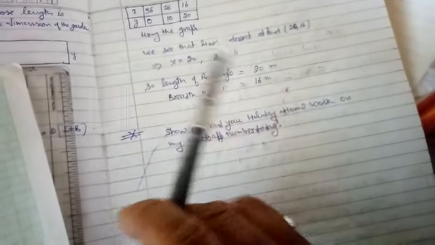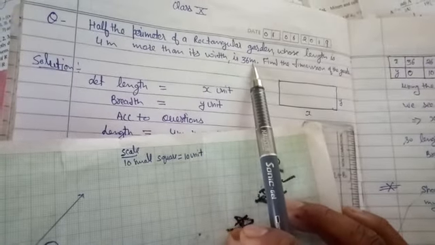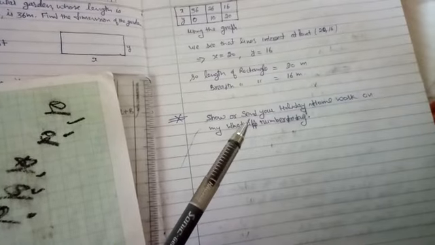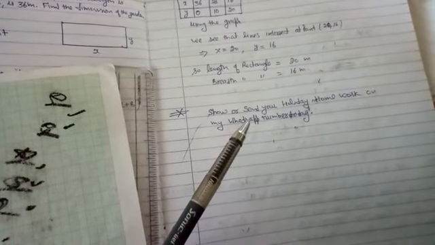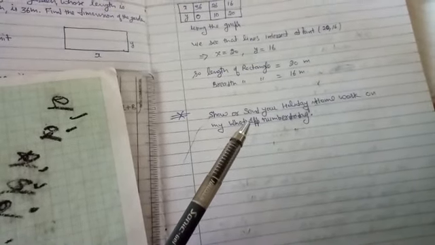Why am I writing meter here? Because in the question it is already given that the unit is meter, so we have to write the answer in meter. Now, the important thing is the homework we have given for your holidays.